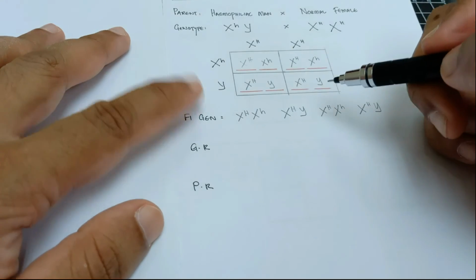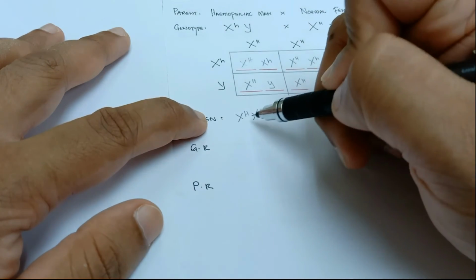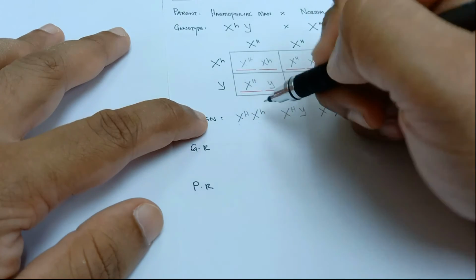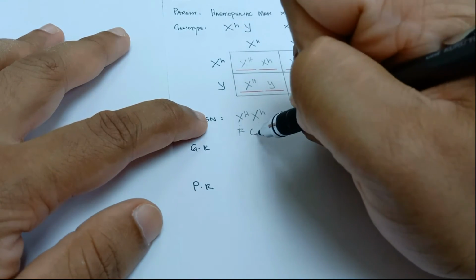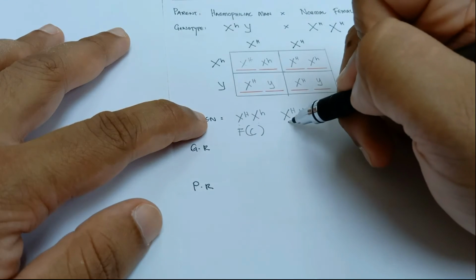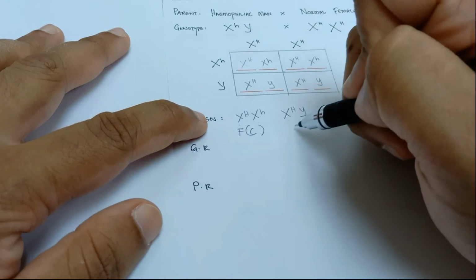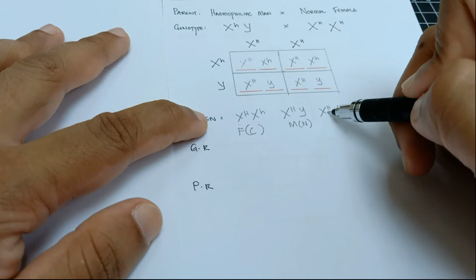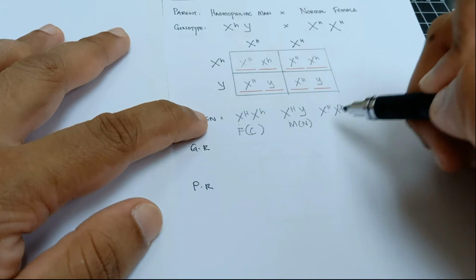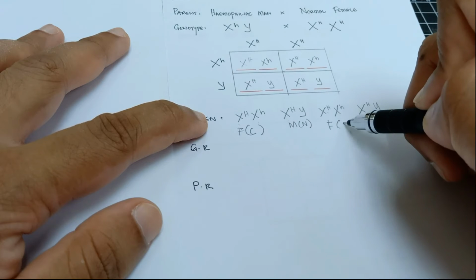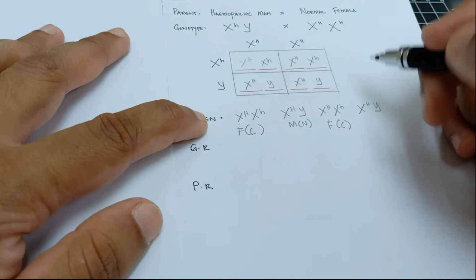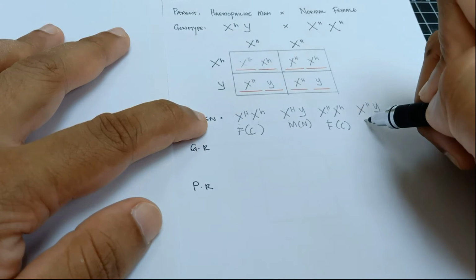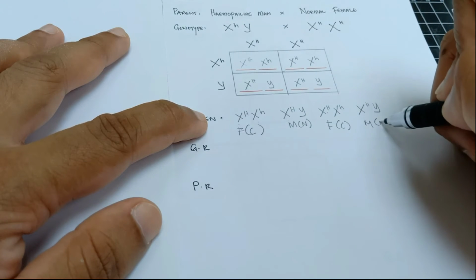Okay, now as for the phenotype, XX is female, and because of the lowercase h here, this is a female carrier. Okay, X and Y, there's no lowercase, this is male, normal. X with a capital H, you have a lowercase here, so this is also a female carrier. Okay, and now I have X with a capital H and Y, so I have a male which is normal.